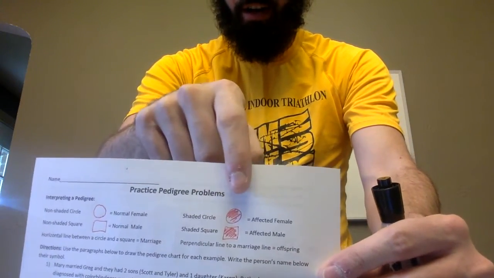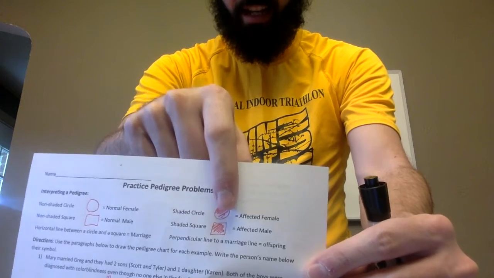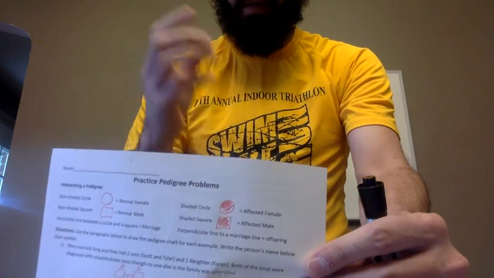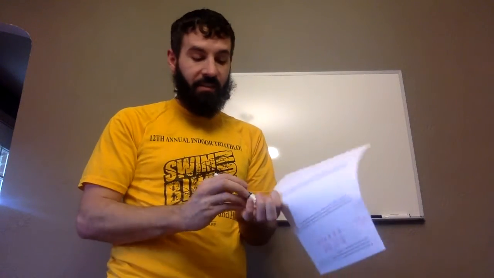Come over here next to affected female. Once you draw a circle and shade it in, that means they carry the trait that we're looking at. And then a shaded square represents an affected male, meaning they have the characteristic. Okay, so that's going to be our key as we go down the pedigree. There are a couple more things that we're going to learn later on in this chapter, but for right now, this is the basics. I'll do 3 of these with you guys just to give you an idea of how to do them, and then you guys can do the last 3 on your own.